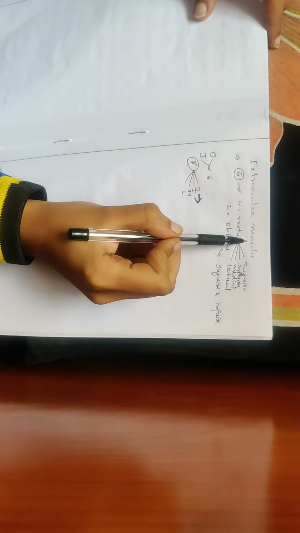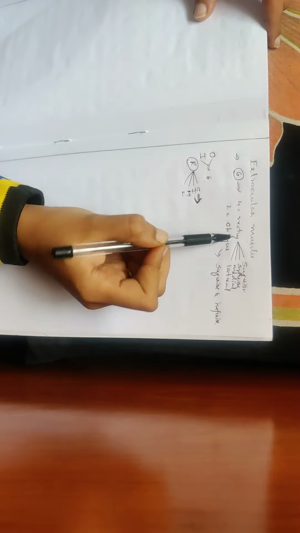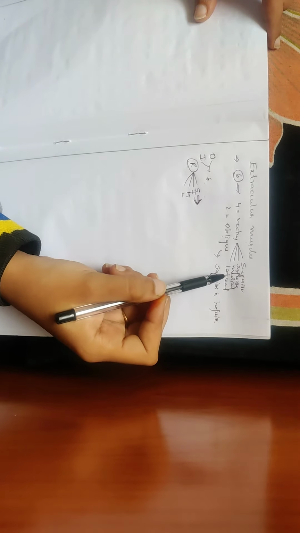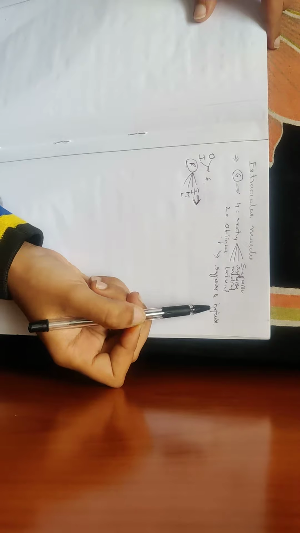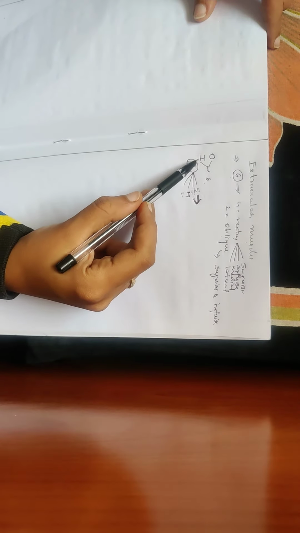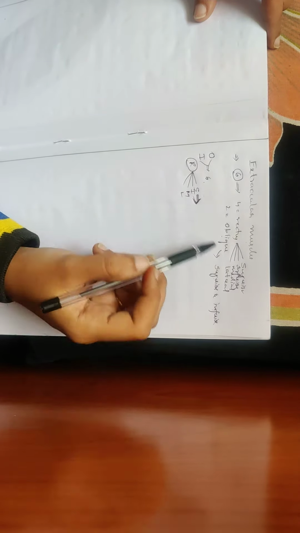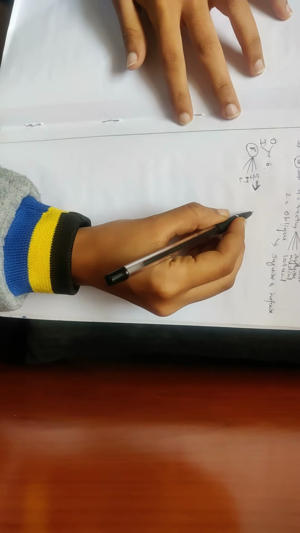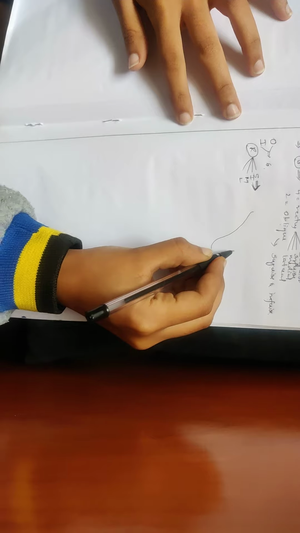Extraocular muscles: there are 6, 4 rectus and 2 oblique. Rectus are superior, inferior, medial, lateral, and oblique are superior and inferior. Moving on to the origin and insertion of these 6 muscles. If we focus on the superior orbital fissure, it is like this.